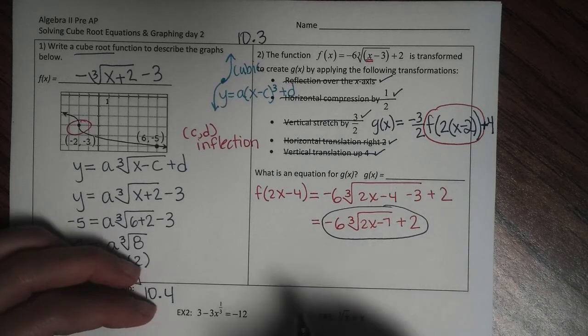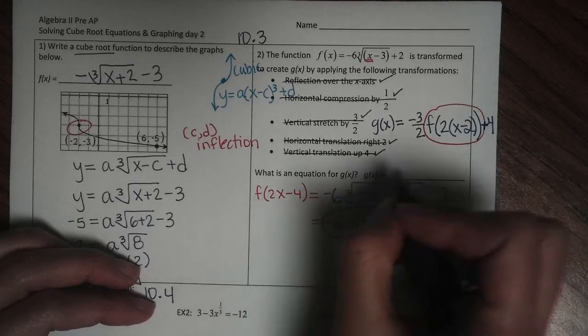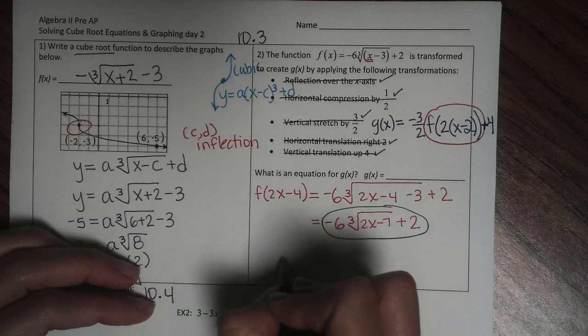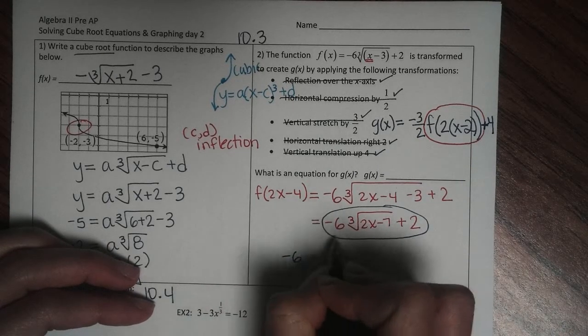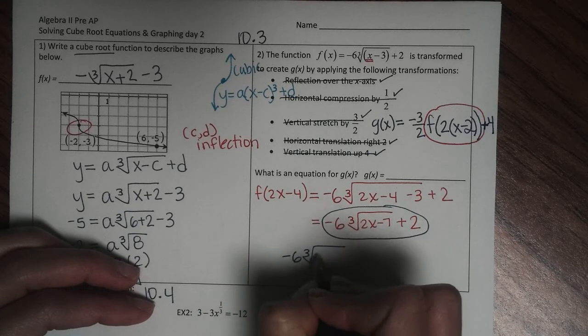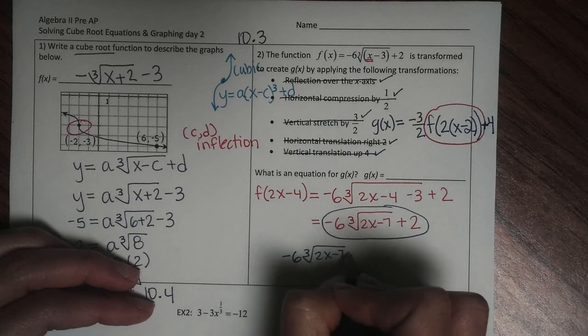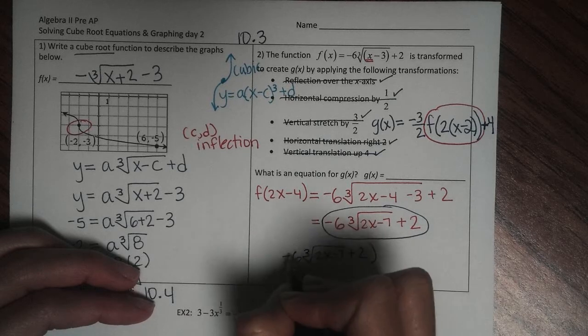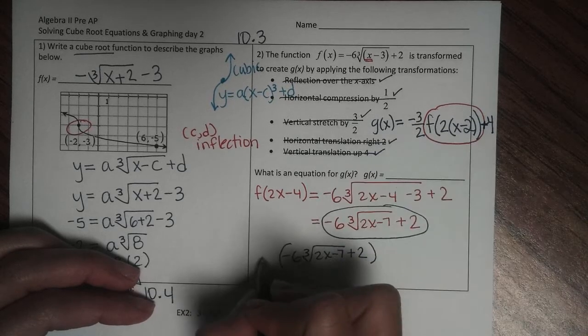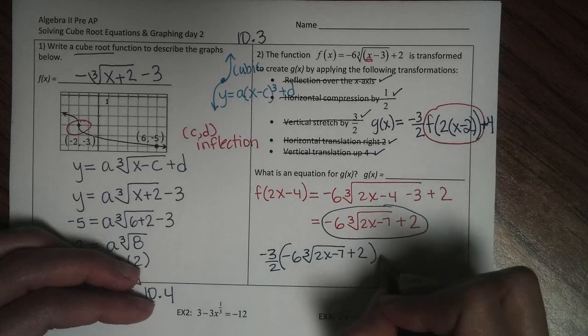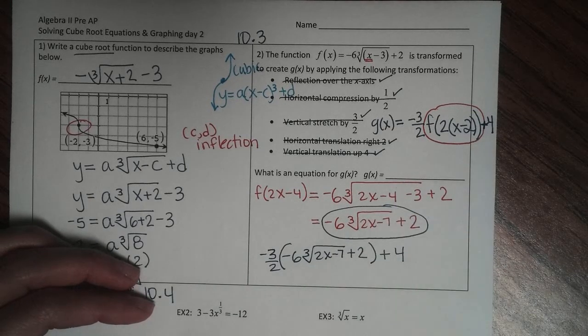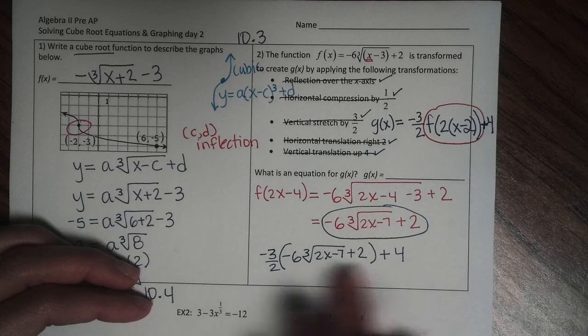So let's write it down. We're going to take this answer, negative 6 cube root of 2x minus 7 plus 2, multiply by negative 3/2 and add 4 to it. That's going to give us my final answer. So this is going to be g of x.